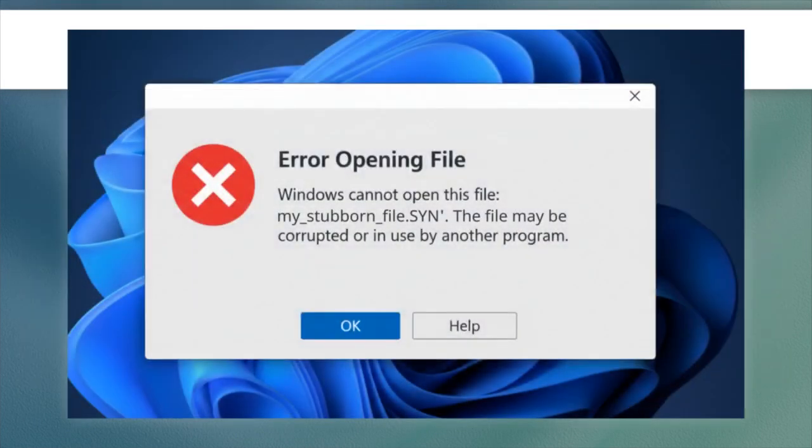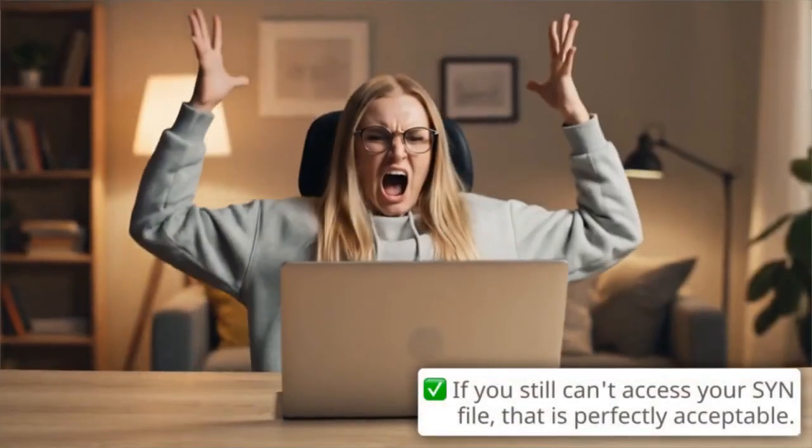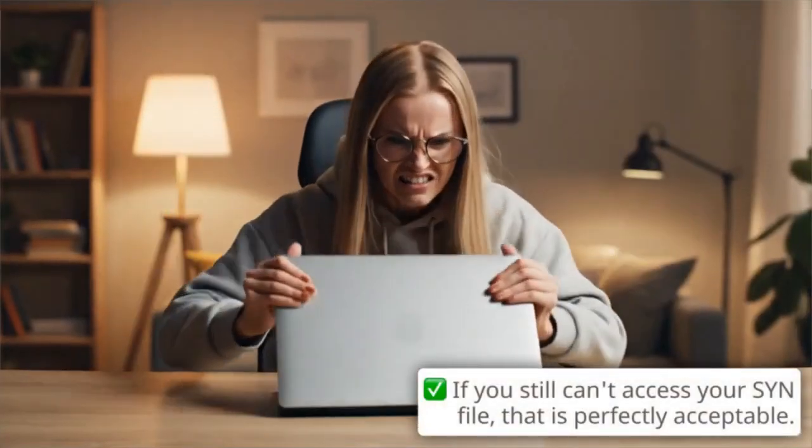If your SYN file is not opening yet, that is normal. It's just a no-go for the main program. To narrow down the issue with the SYN format, start these 3 essential checks right now.